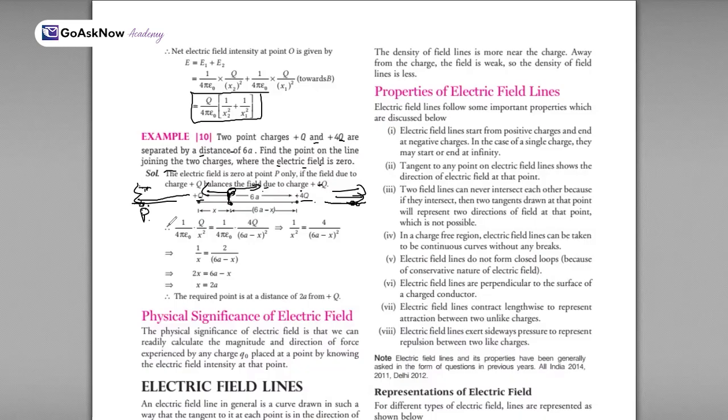Now the distance between the plus Q charge and this point P is X, I have taken it X. So this distance will become 6a minus X. Why? Because the whole distance between plus Q and 4Q is 6a. So if this distance is X, this will be 6a minus X.